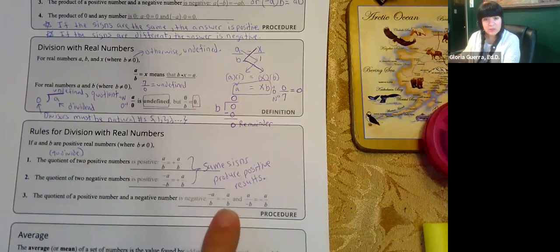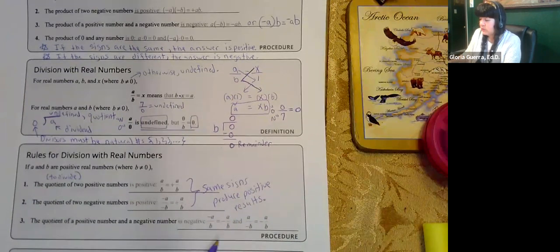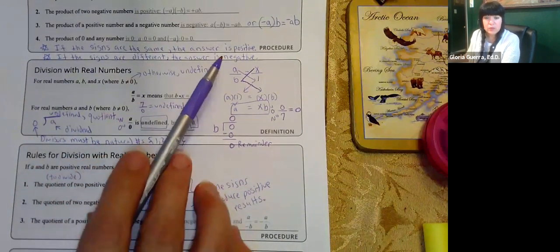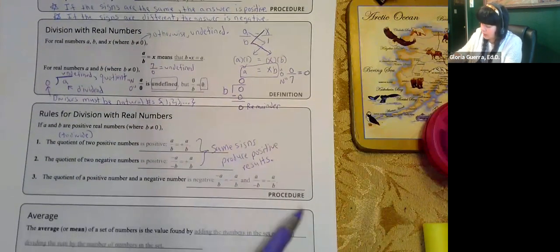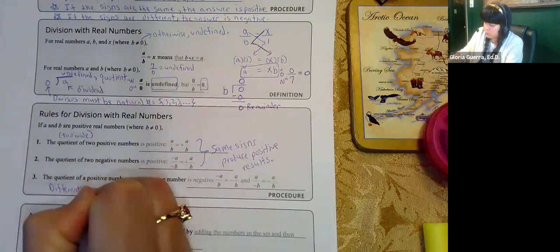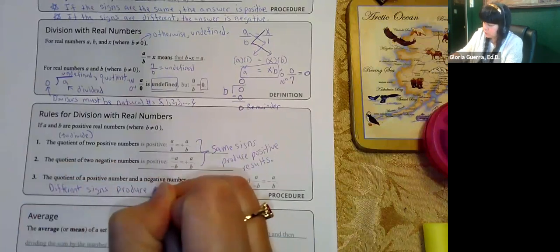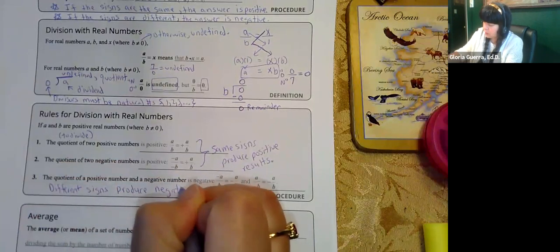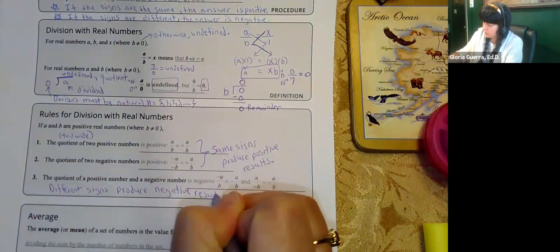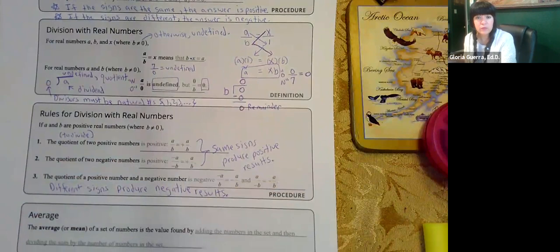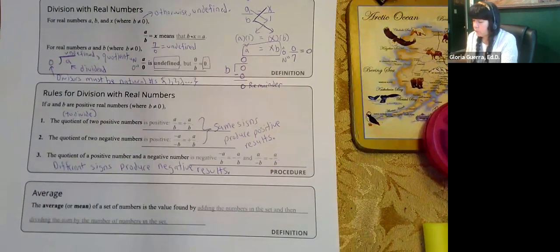Whereas if I summarize this in shorter words, if the signs are different, the answer is negative. So I can summarize and say different signs produce negative results. Different signs produce negative results. Okay. So again, this is emphasizing rule number 4.